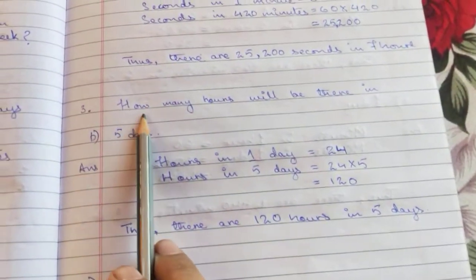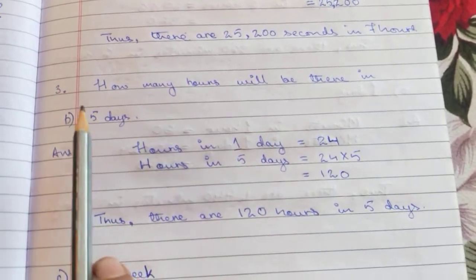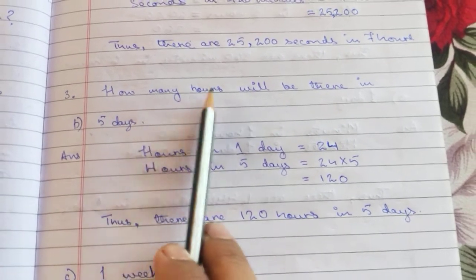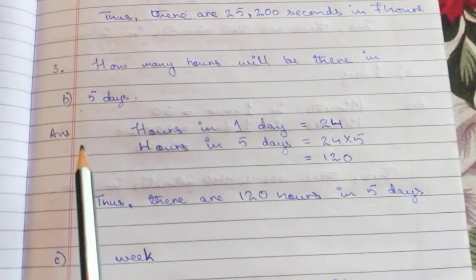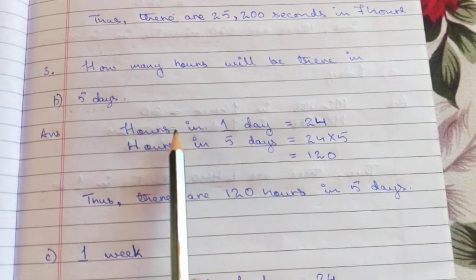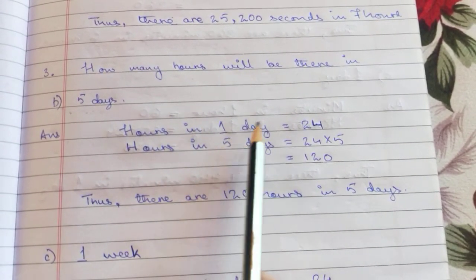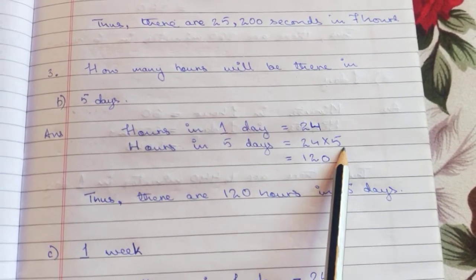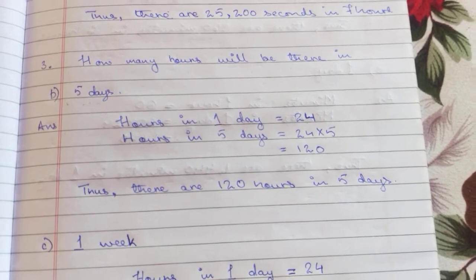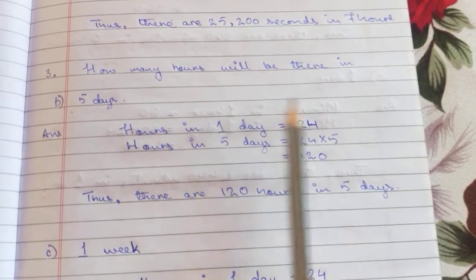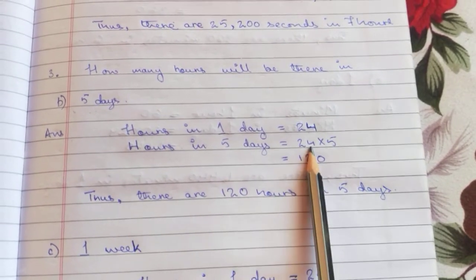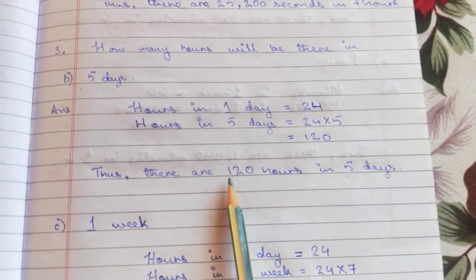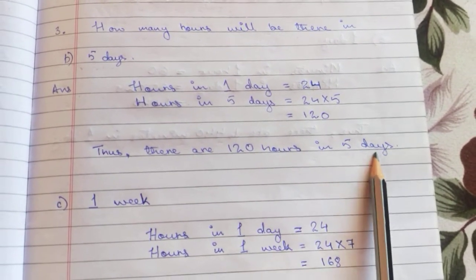So question number 3, how many hours will be there in 5 days? In 3B, they are asking how many hours will be there in 5 days. Your answer will be, first you will note down that hours in 1 day is equal to 24. Now hours in 5 days will be 24 into 5, 24 5 times, isn't it? In 1 day you have got 24 hours. In 5 days it will be 24 into 5 times, that will be 120. Thus there are 120 hours in 5 days.